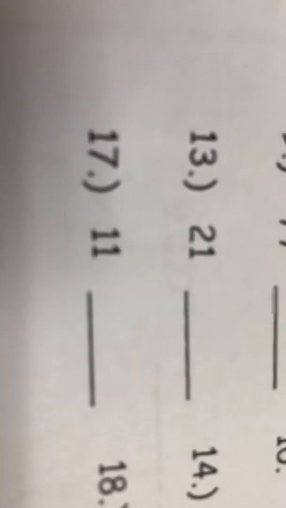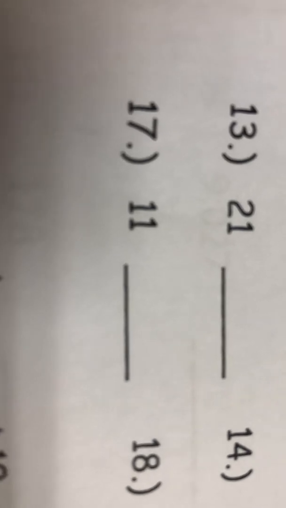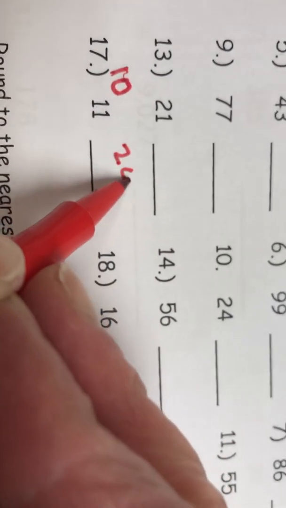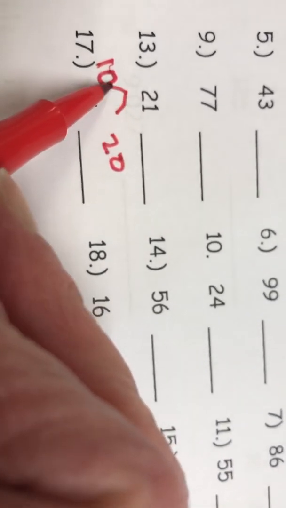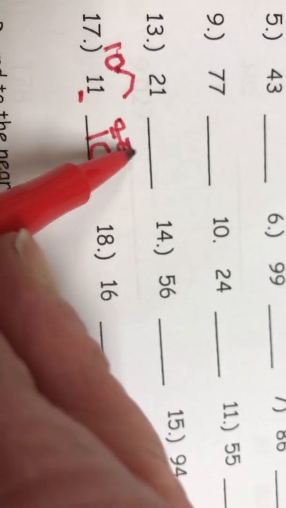Let's do the number 11. Now 11 ends in 1. So what two 10s does 11 come between? The choices are, and I have done this in the past for some students, 10 and 20. But it ends in a 1, so we round down. So your answer is 10.